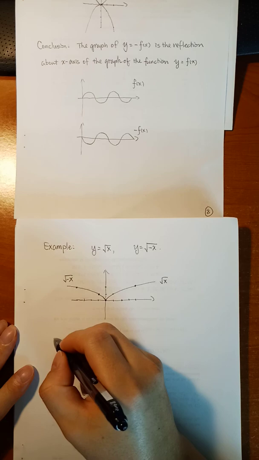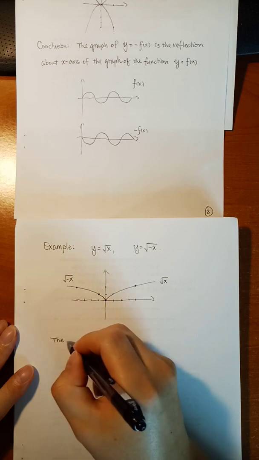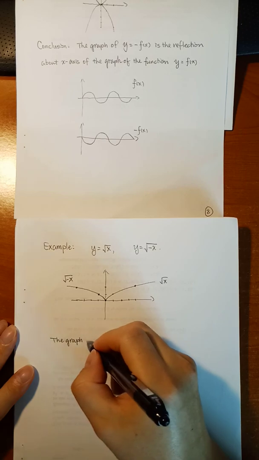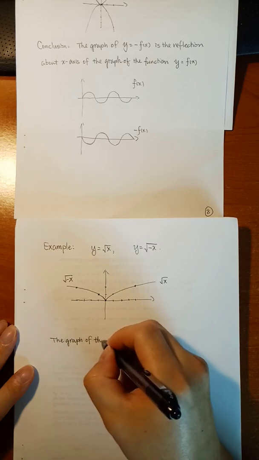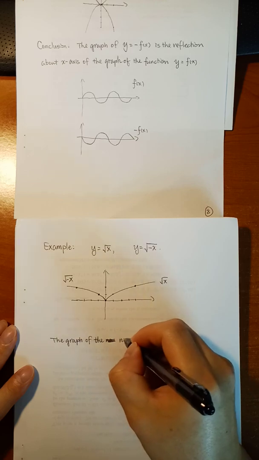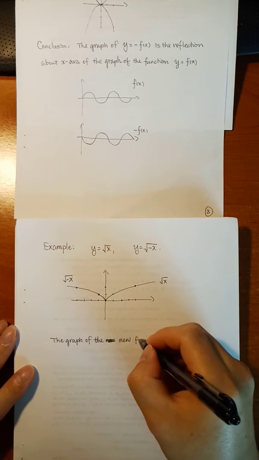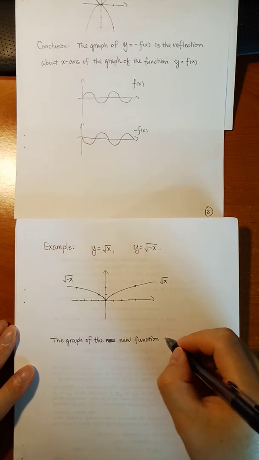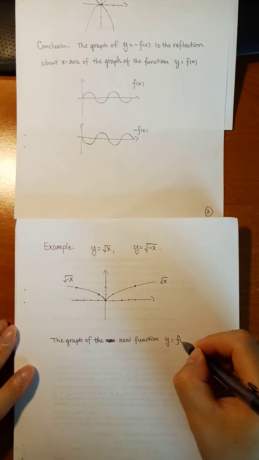The graph of the new function, y equal to f of negative x.